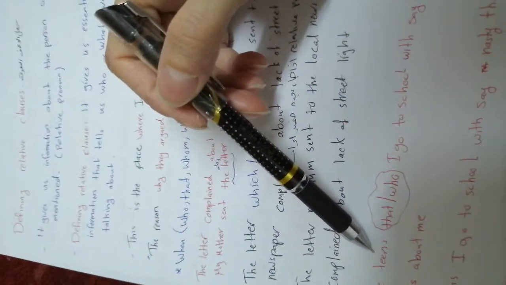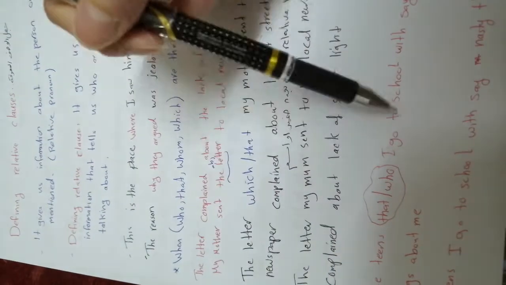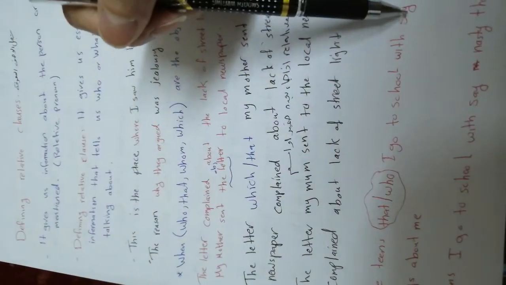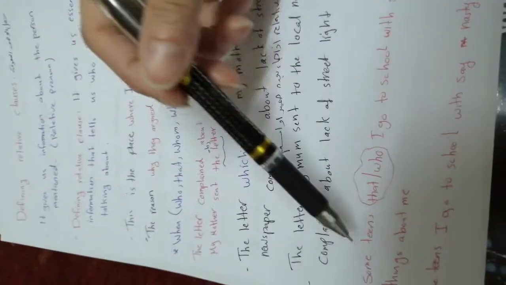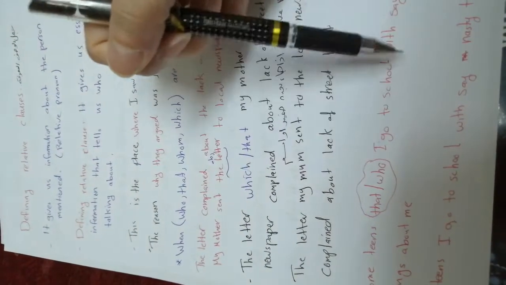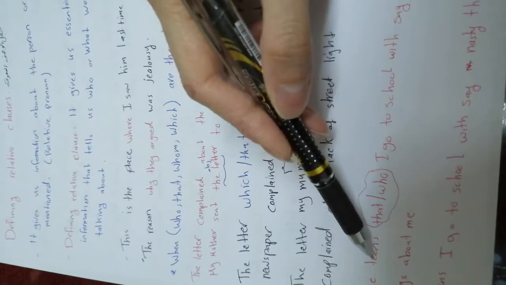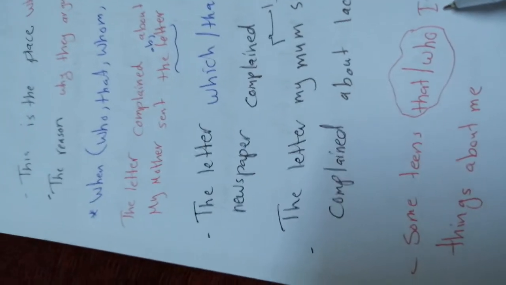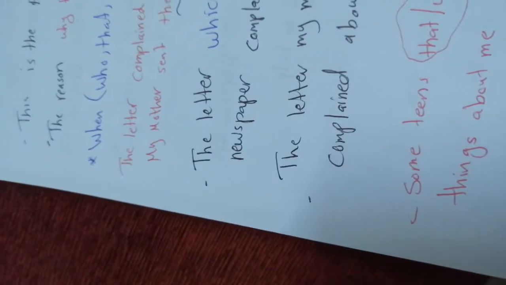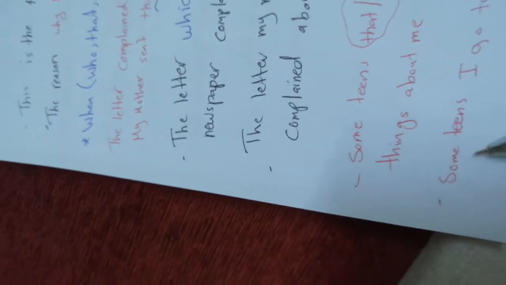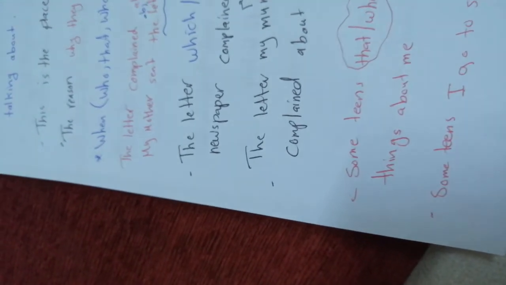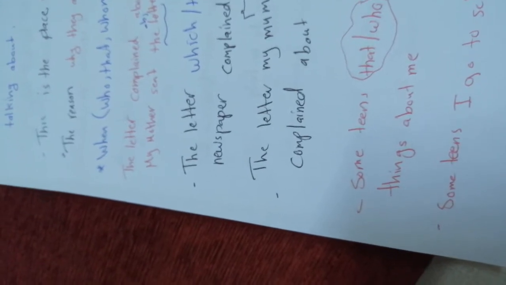Another example: some teens who or that I go to school with say nasty things about me. Some teenagers I always go to school with started saying nasty things about me. We used who or that because we are talking about persons. It's followed by a pronoun, so I can remove the relative pronoun. So it becomes: some teens I go to school with say nasty things about me.